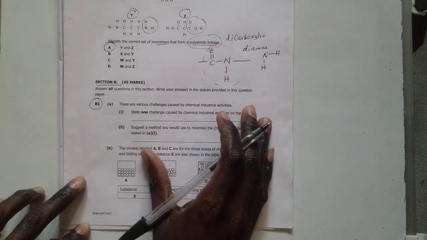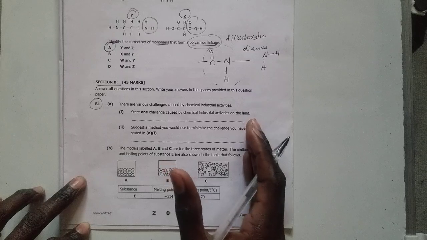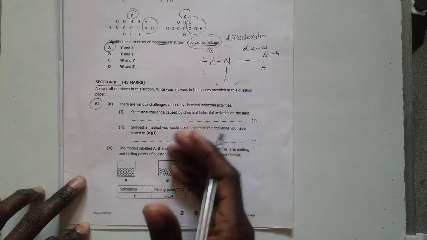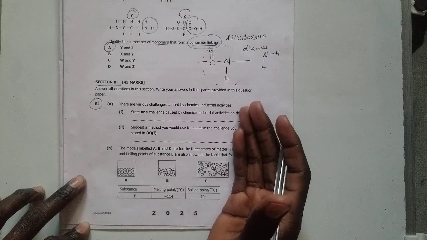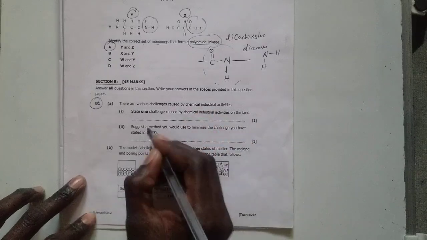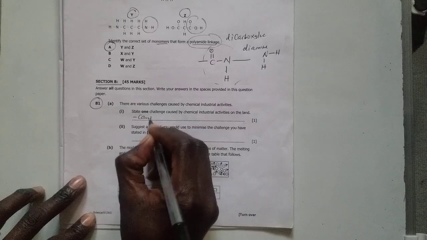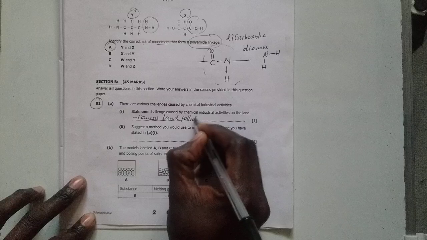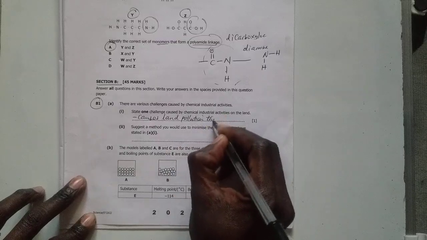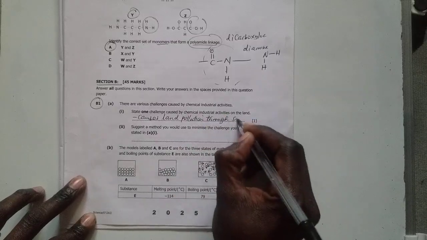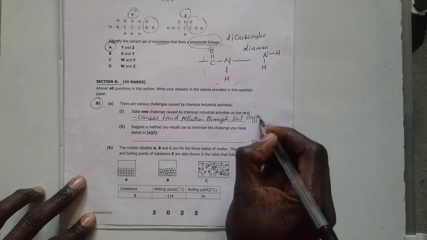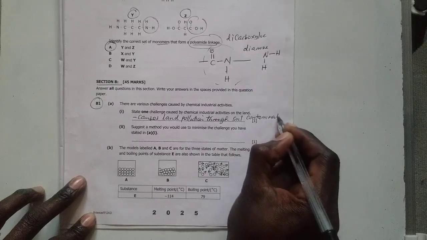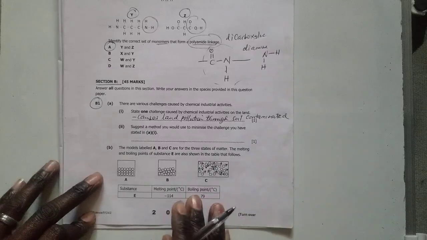Basically, chemical activities release, in most cases, they produce chemicals, and when those chemicals are released, they cause land pollution, or it actually contaminates the soil. So we can simply say, causes land pollution through soil contamination. So the soil is actually contaminated. So that results in pollution.